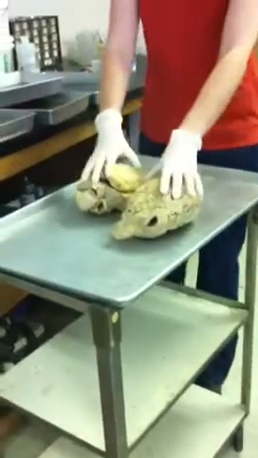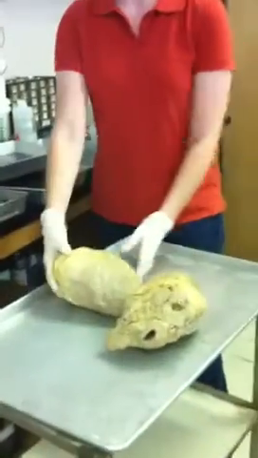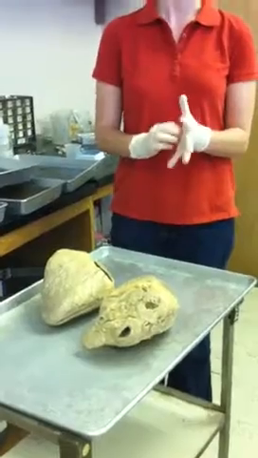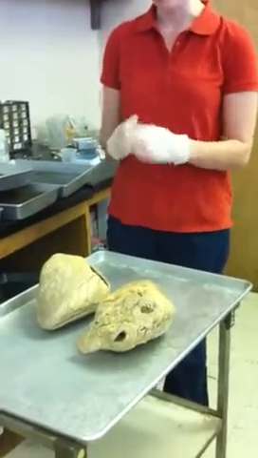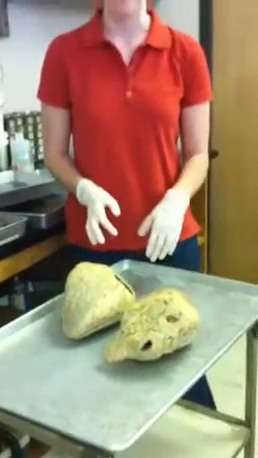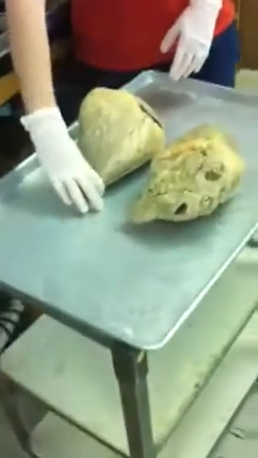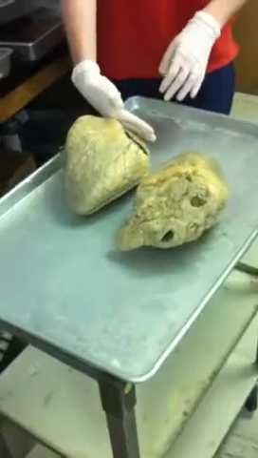All right, so today we're going to go into the heart. This would be a cow's heart. You may know what apex means: a point. So the apex of the heart would be the bottom part, this bottom point. That would be the apex of the heart, and this would be the base of the heart.